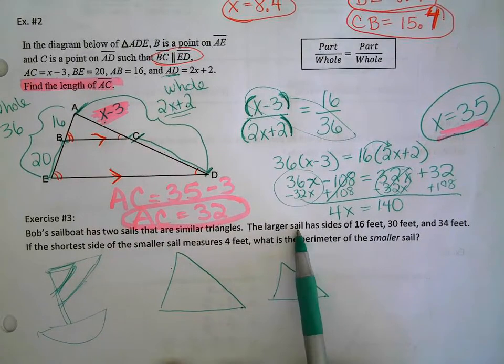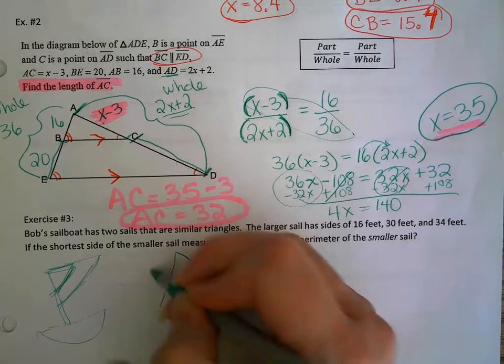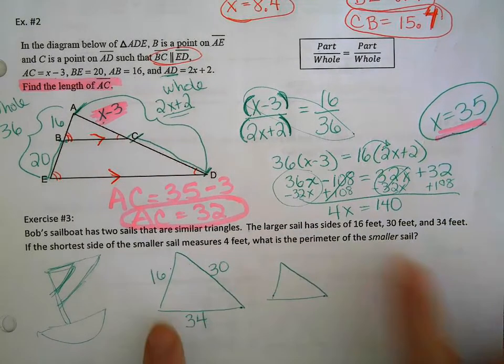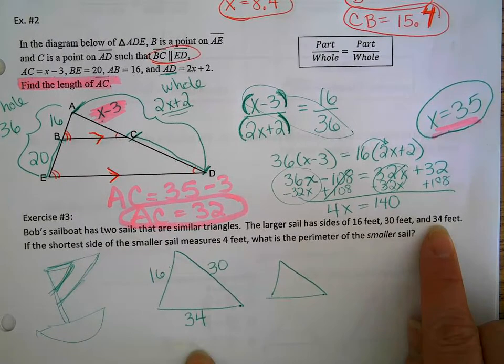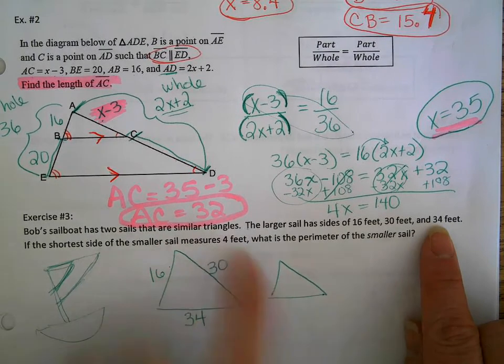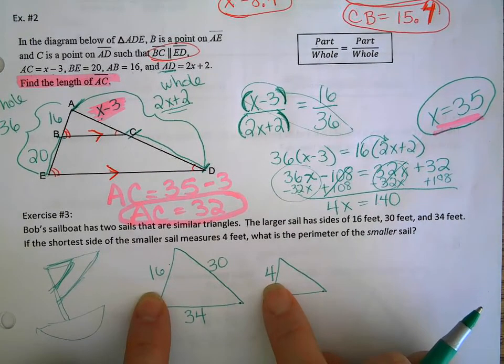The larger sail has sides of 16 feet, 30 feet, and 34. So I'm going to put on a 16, a 30, and a 34. Again, those 3 measures tell me that this is scalene, so all different sides. If the shortest side of the smaller sail is 4 feet, some of you are seeing a scale factor there, okay?